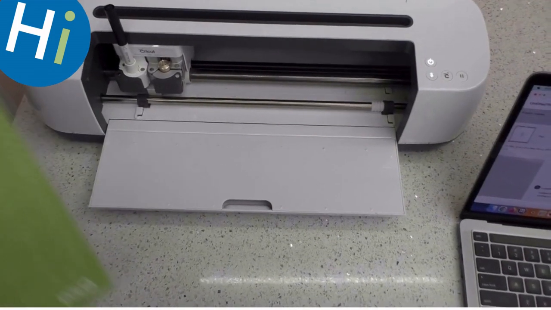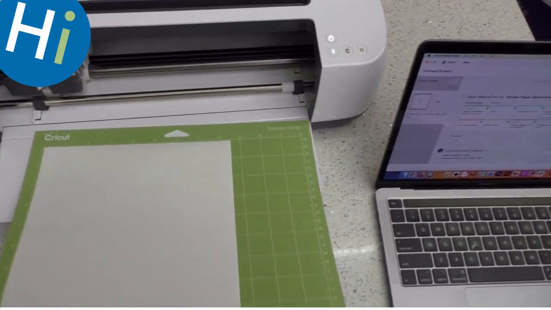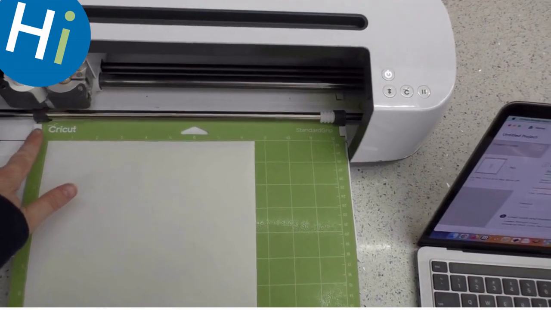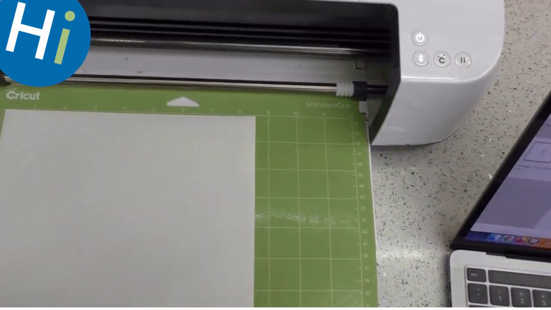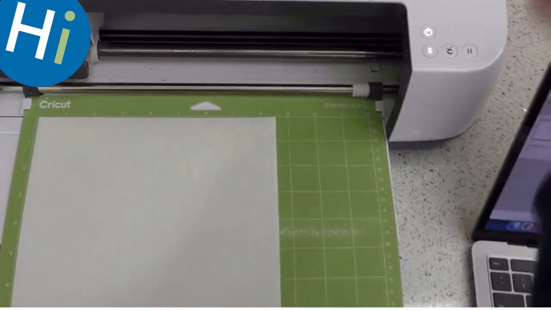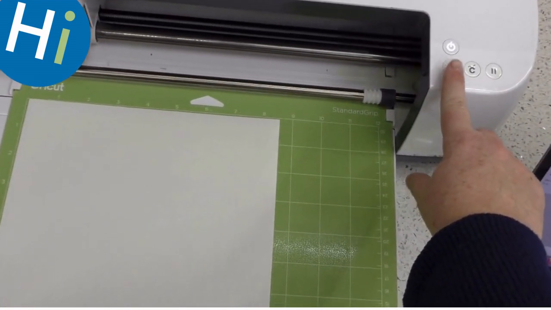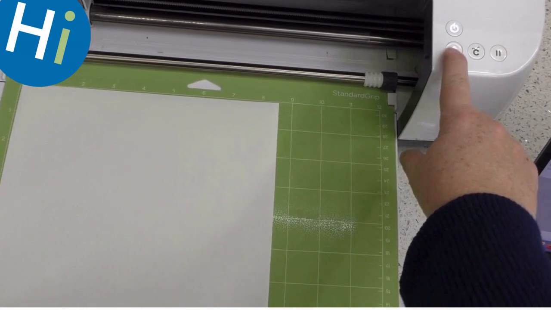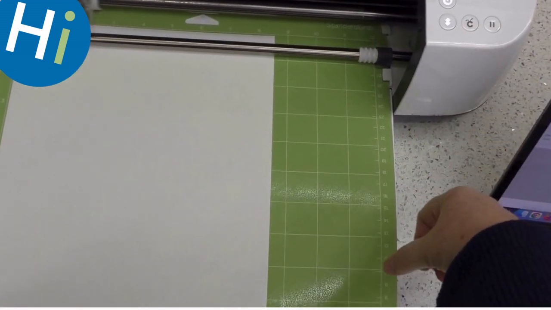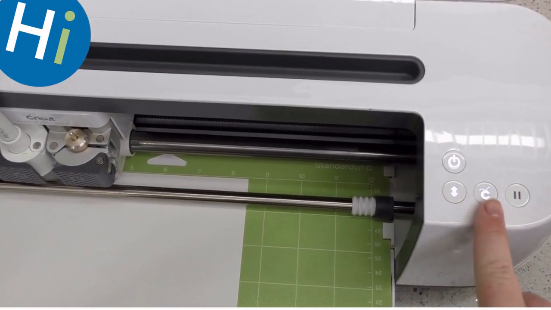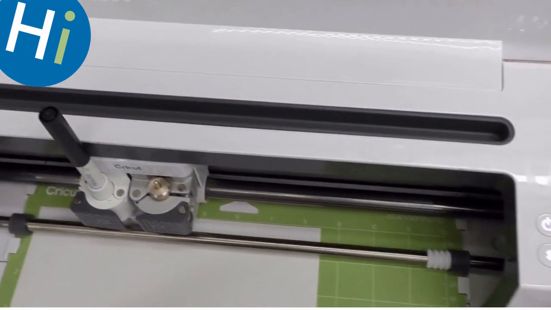We're going to install the mat by feeding the green plastic underneath these 2 plastic guides on either side. Once it's there, go ahead and click the blinking load button. It should pull all the way back to that back bar. This blinking Cricut logo is the Go button. Press this to start the machine.